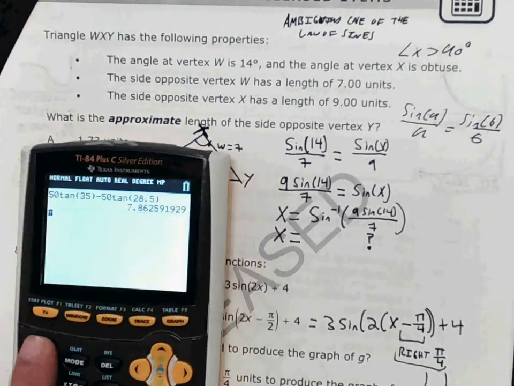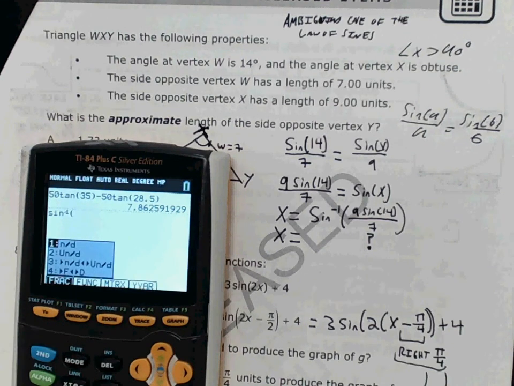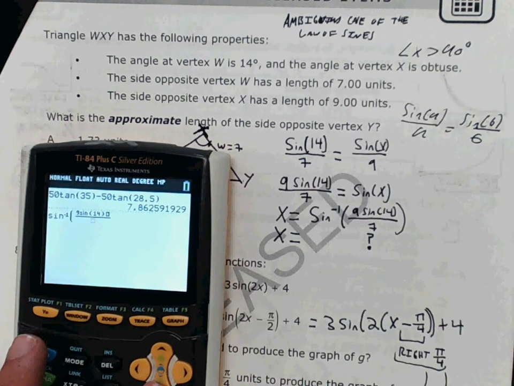So I take the inverse sine, making sure I'm still in degrees mode. I am. Take the inverse sine of 9 times the sine of 14 degrees over 7.